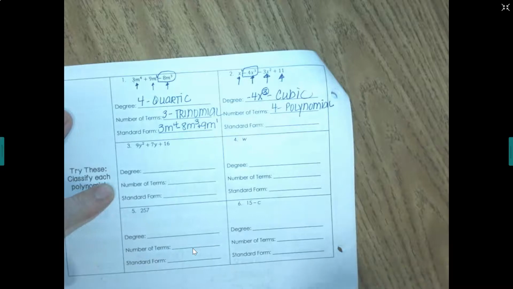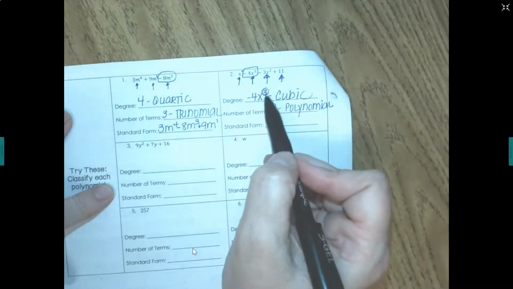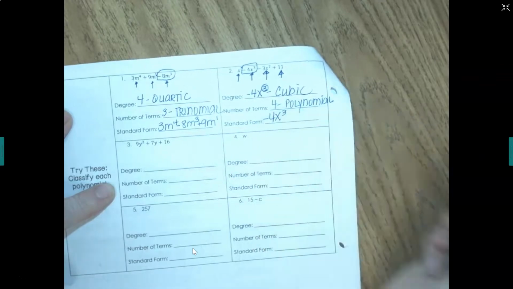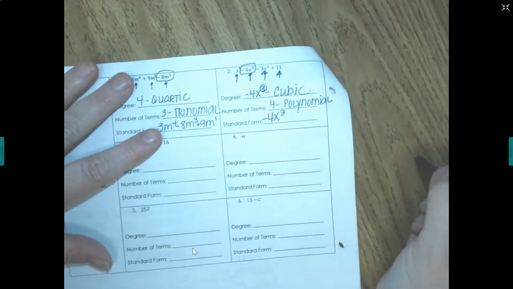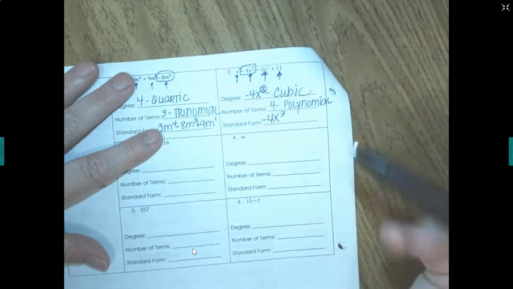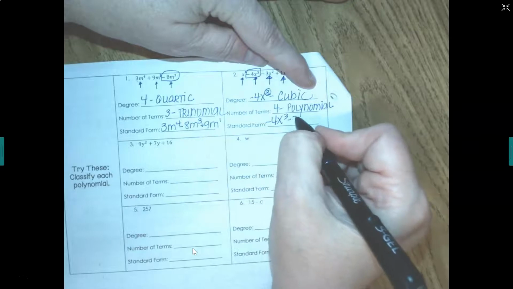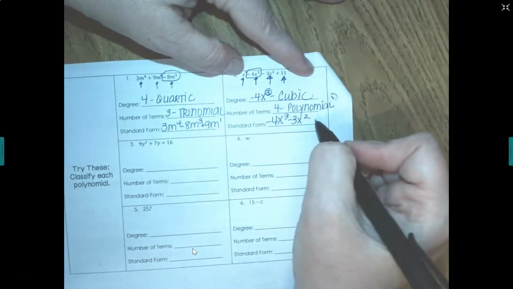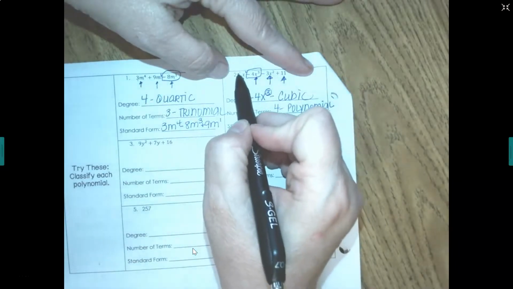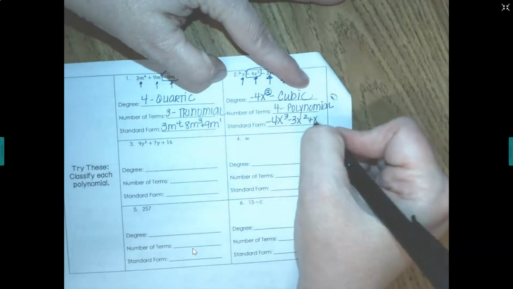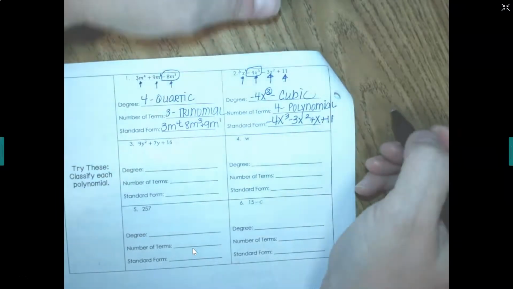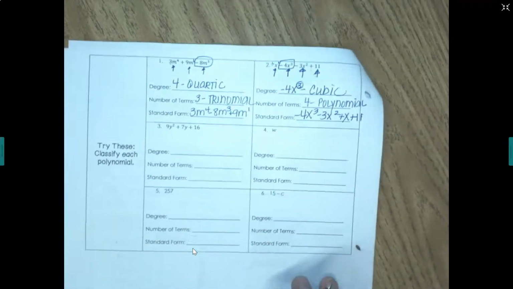Okay. Now, standard form: your term with the highest exponent goes first, so you have negative 4x cubed. What's the next smallest exponent from 3? It would be this one with 2. That is negative 3x squared, so we're going to write that next, negative 3x squared. Then you have x to the first, and that's actually positive because there's no sign in front of it, plus x. And then your constant's always going to be on the end. If you have a constant, it will always be the last term because it has no exponent.